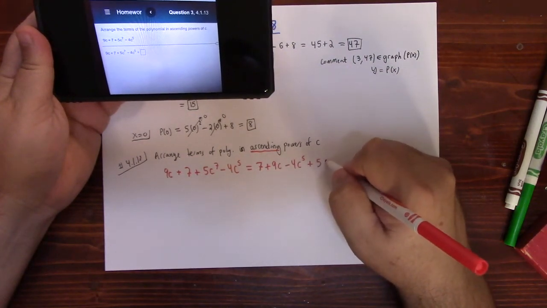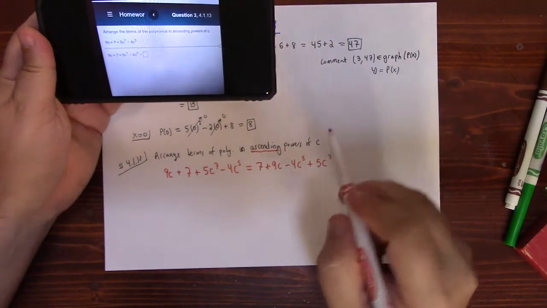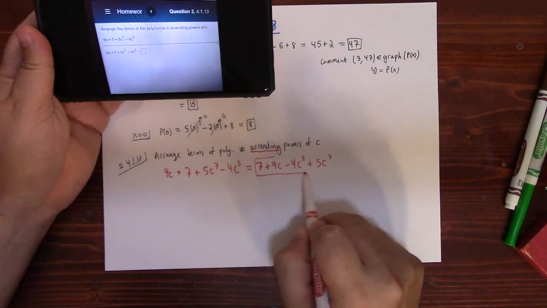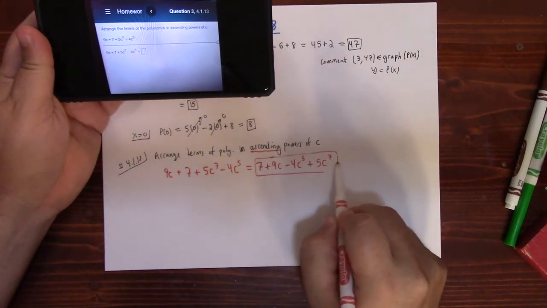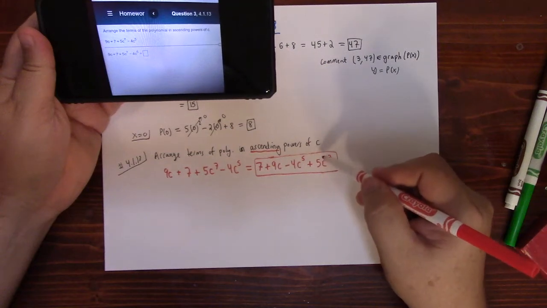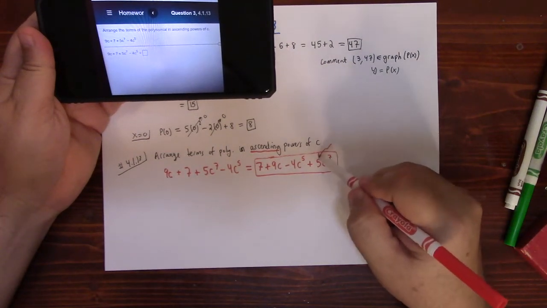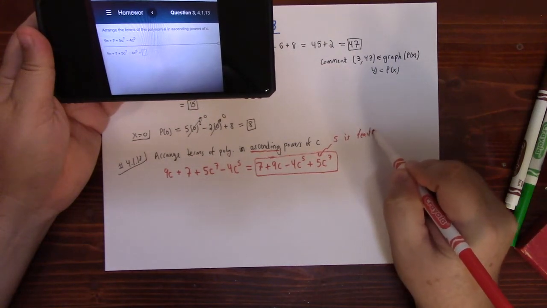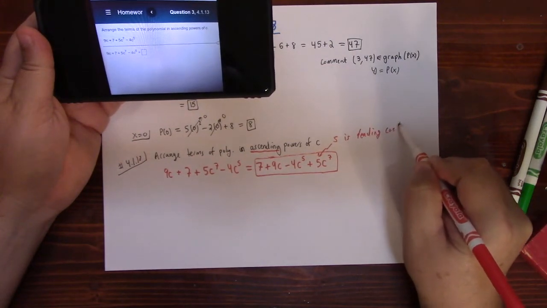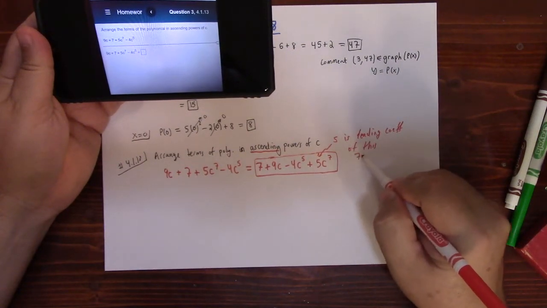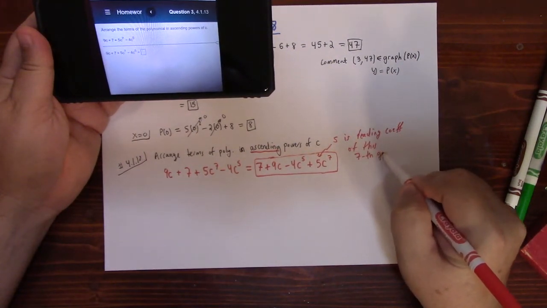So this is actually kind of the opposite of what I was mostly doing in class, right? I was saying the standard form writes the leading term first. In this format, the leading coefficient is the coefficient of the last term. In this case, 5 is the leading coefficient of this 7th degree polynomial.